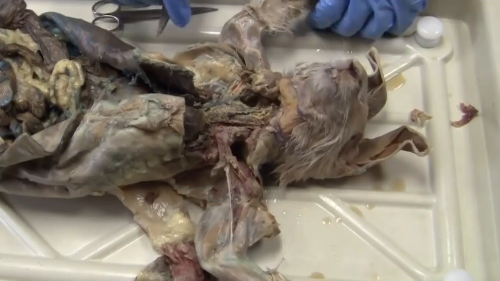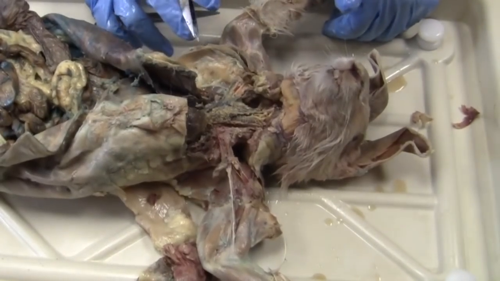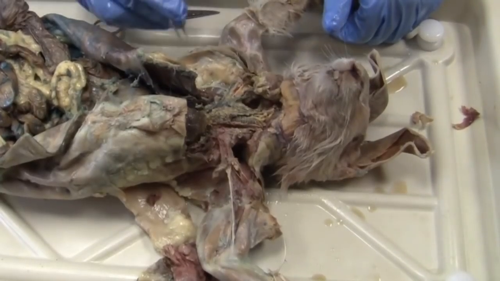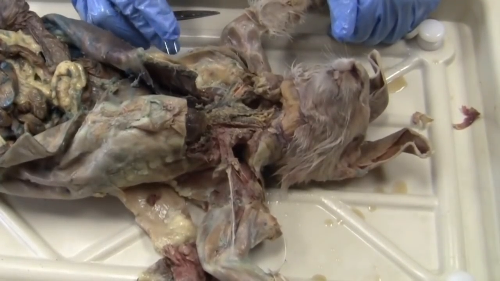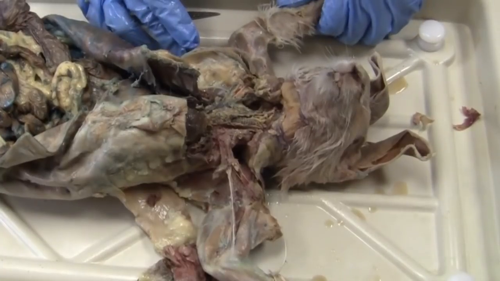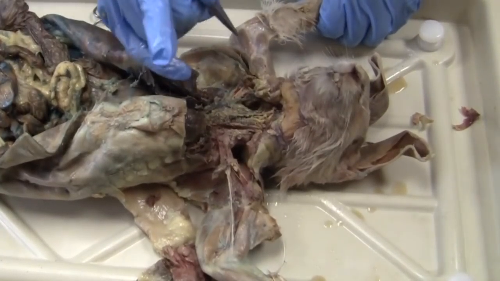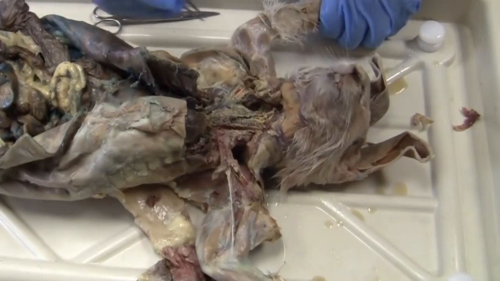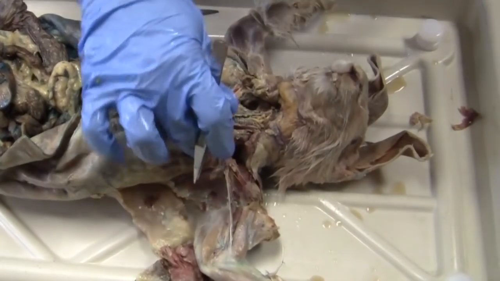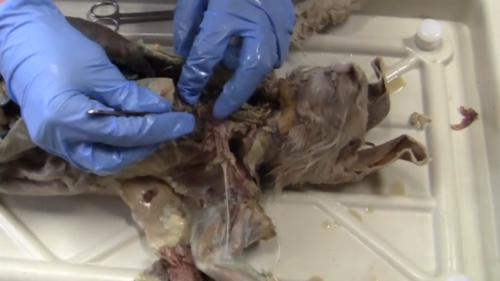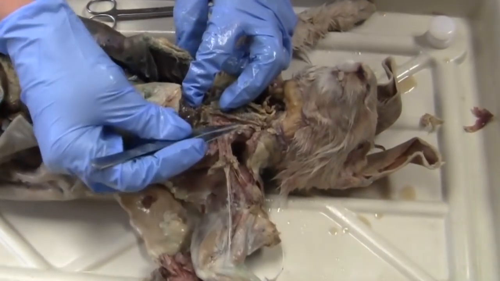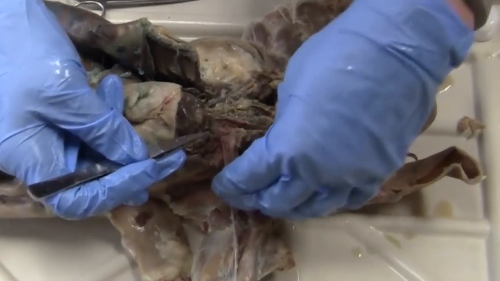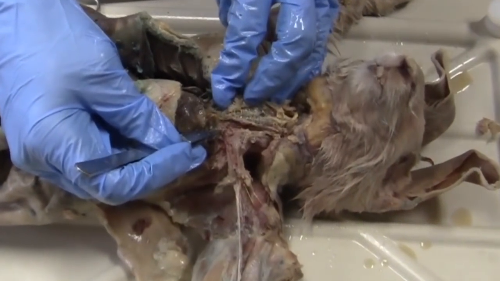Okay, so now I'm going to do the arteries. And the arteries have the same names as the veins, except we only have one brachiocephalic artery. So, brachiocephalic artery and subclavian. So we basically skip the brachiocephalic artery on the left side and just have the subclavian.